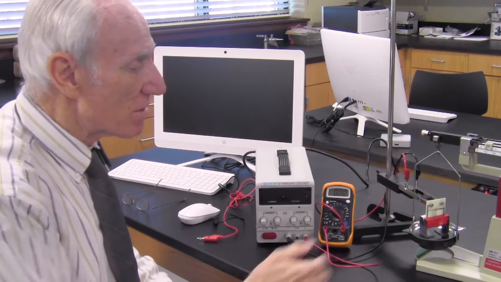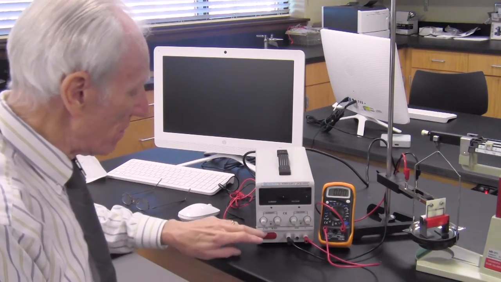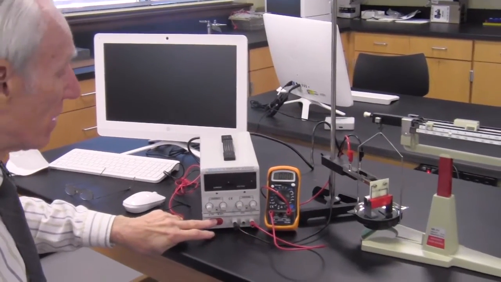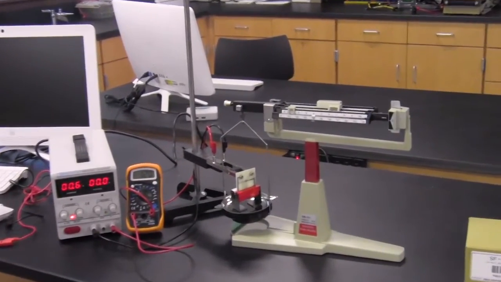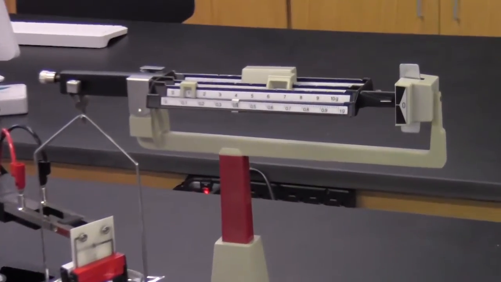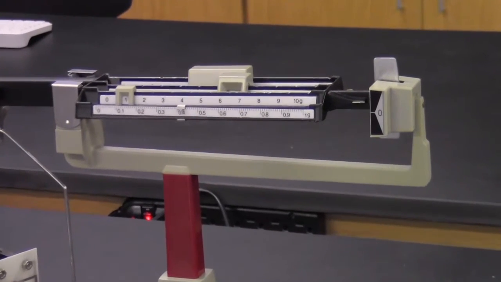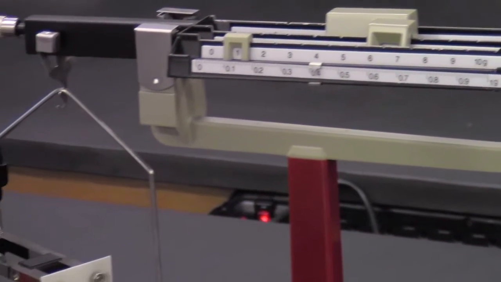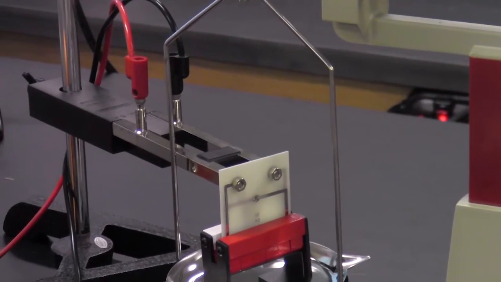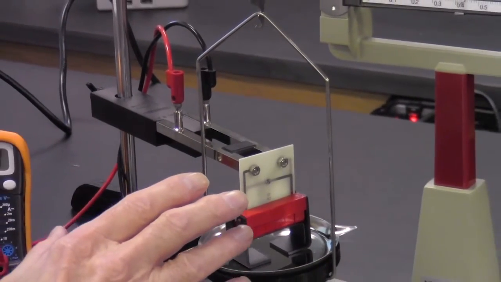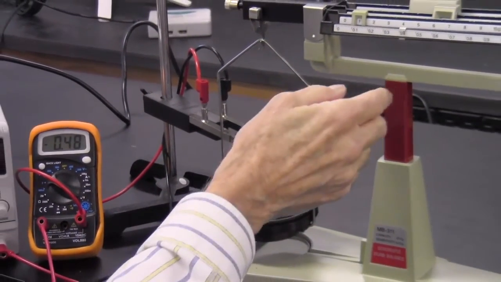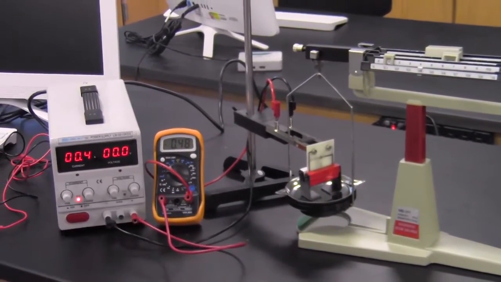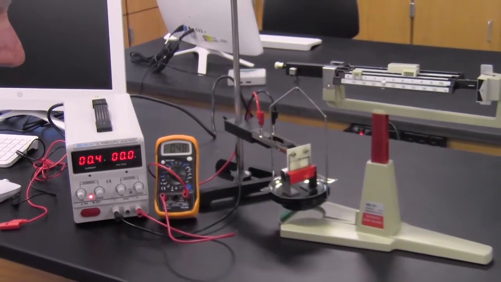So that will change the reading on the balance. If I turn the power on, I've got this set at a half amp, which is your first measurement. You'll see that indeed it forces it down, so I had my directions backwards. I just made a guess and got the wrong answer. So the force is down, and then you've got to add additional weight to get it to balance on the balance. So that's the experiment.